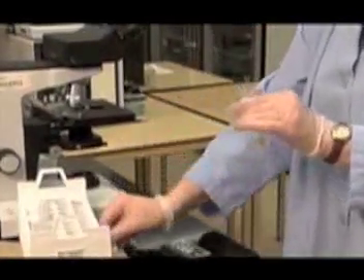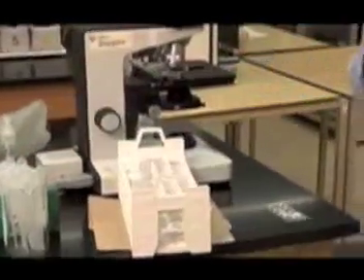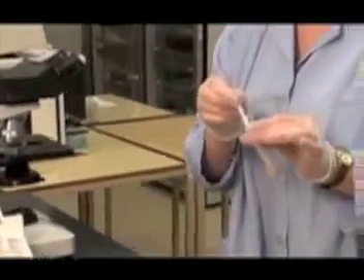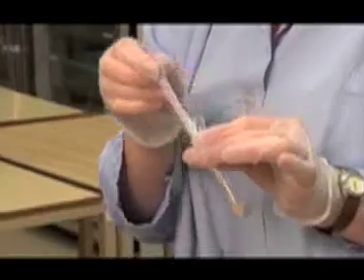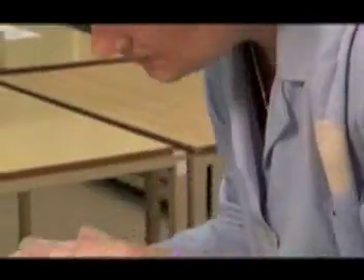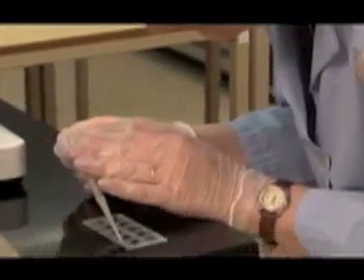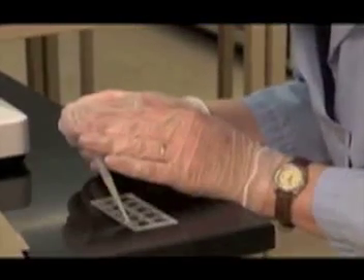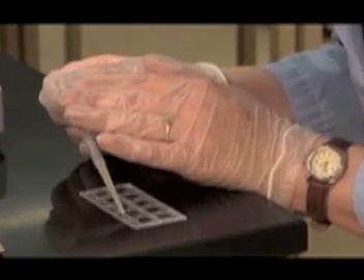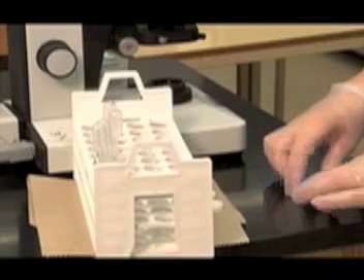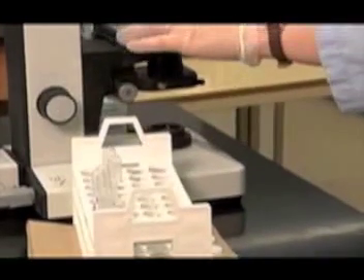Repeat the same procedure for each patient's sample. The slide is now ready for microscopic examination.